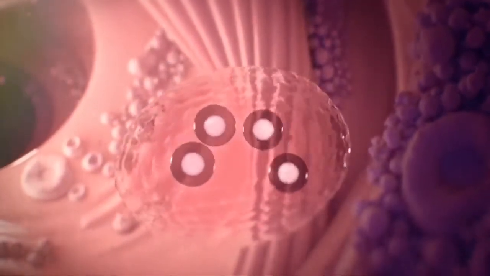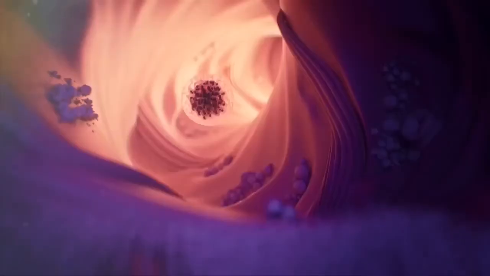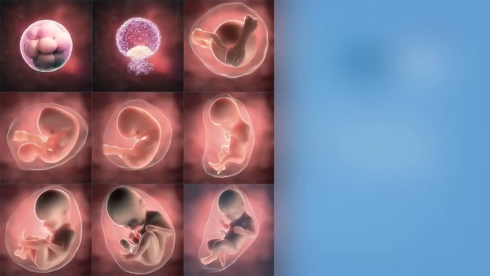The zygote starts to divide into a cluster of cells and begins to travel to the friendly and safe habitat of the uterus. When the zygote is divided into a bubble of cells, a blastocyst is formed with an inner layer of cells making up the embryo and an outer layer which will protect and nourish the embryo. The blastocyst then finds a comfortable place to stay in the uterus for the next 40 weeks to develop and transform into a human being.